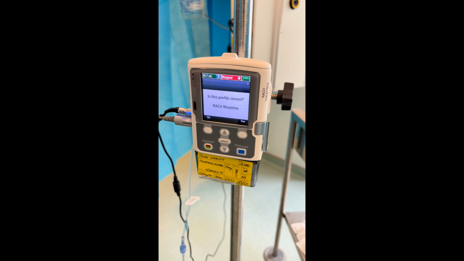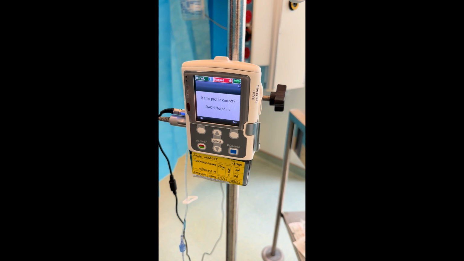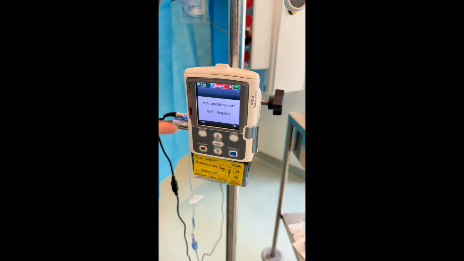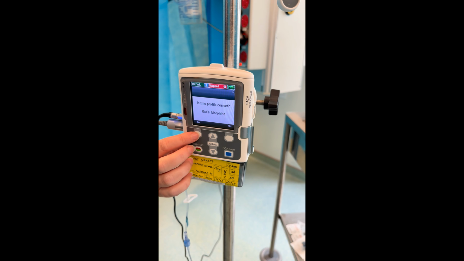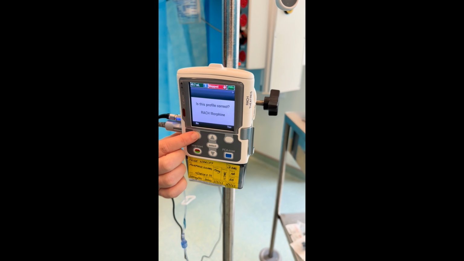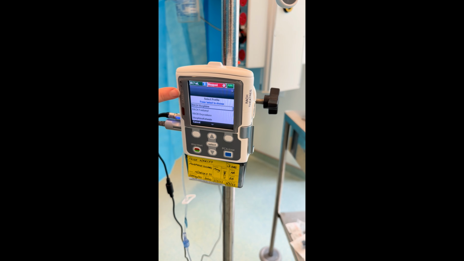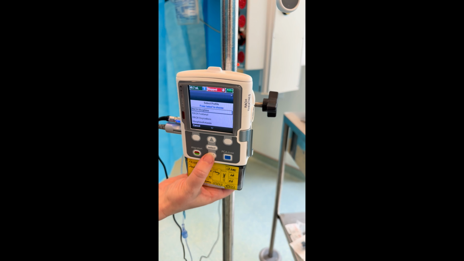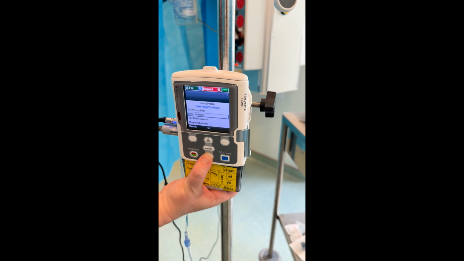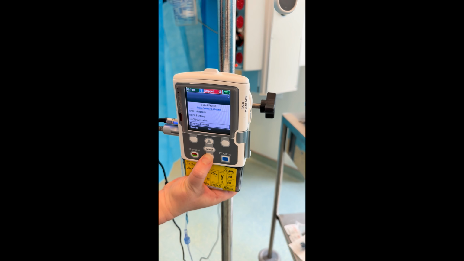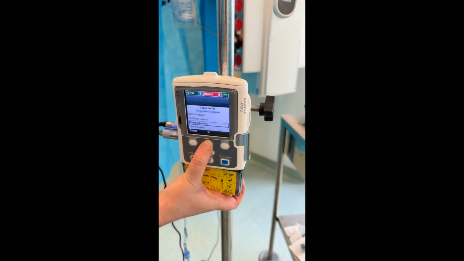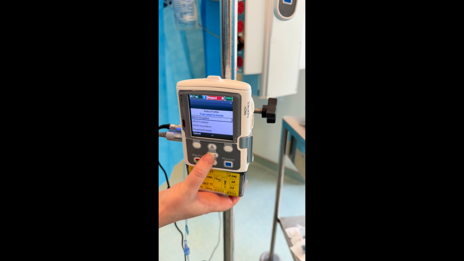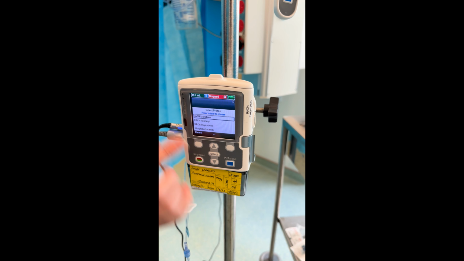It will automatically default to a screen asking, is this profile correct? RACH morphine. Press no if this is not correct. It will then take you to all the RACH profiles. Select the correct one for your patient. For this scenario, we need to find RACH morphine profile and then press select.